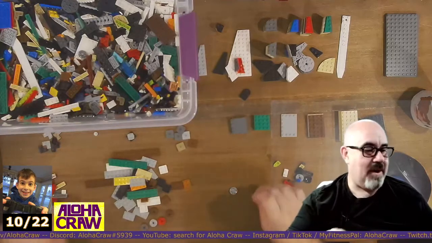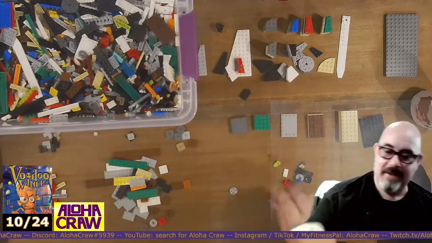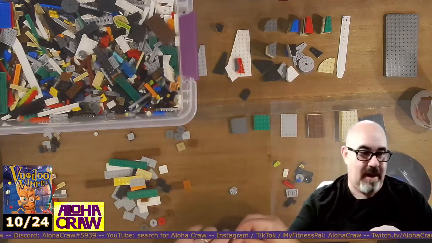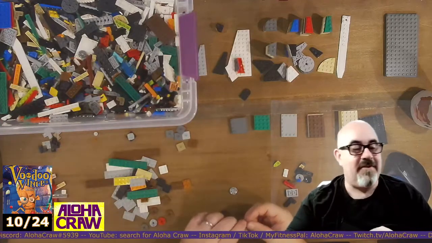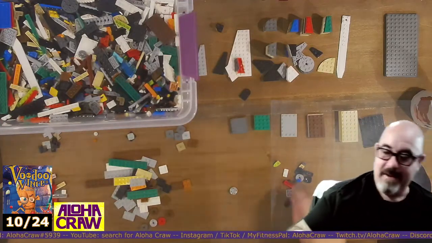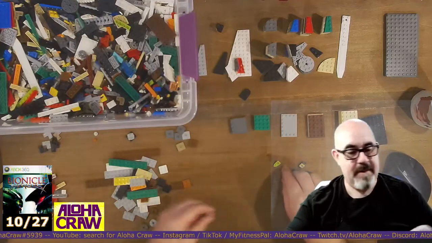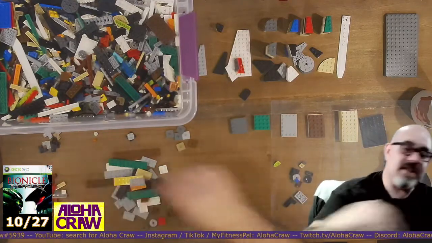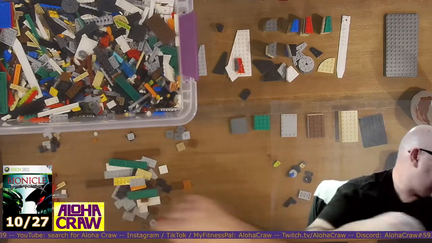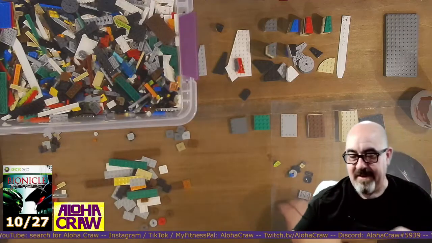You get some 4s. Very rarely do you get anything bigger than a 4. There's very rarely you're going to get a 3 wide. Usually a 3 wide is going to be a 3 by 3 piece. It's not going to be any different than that.